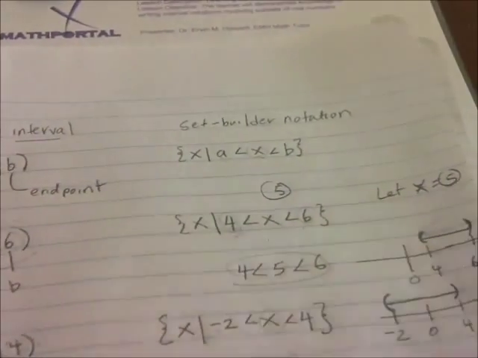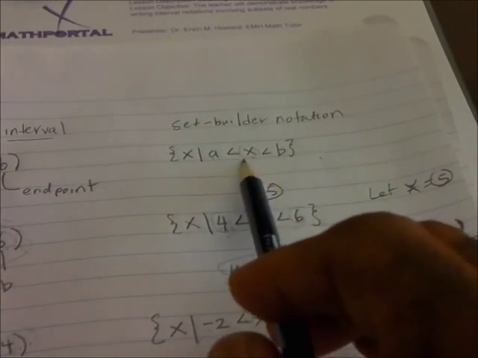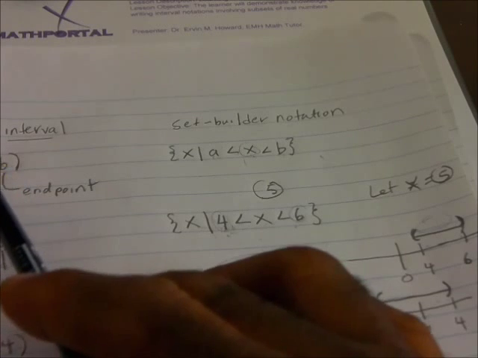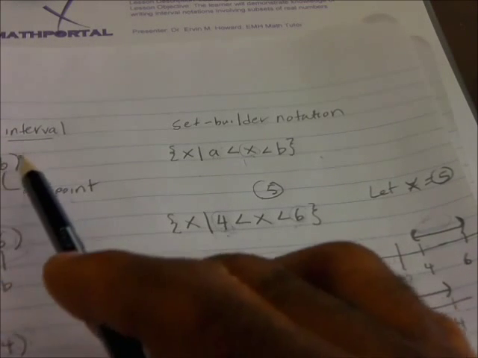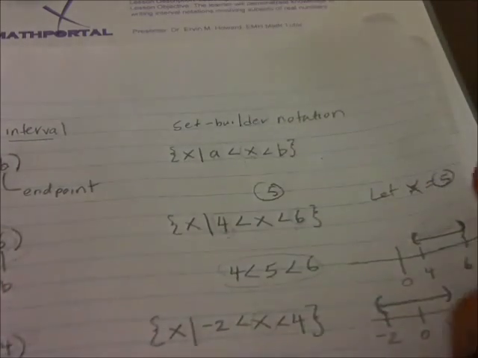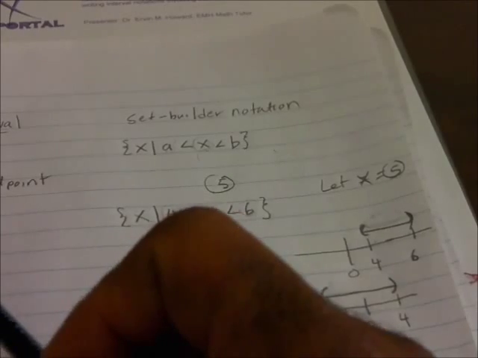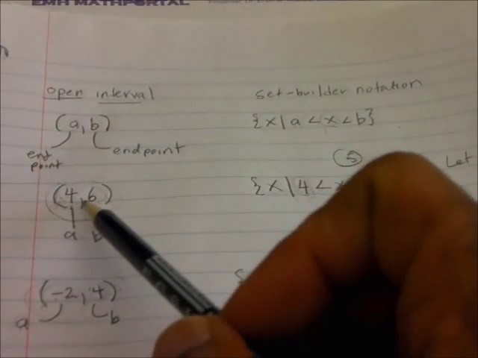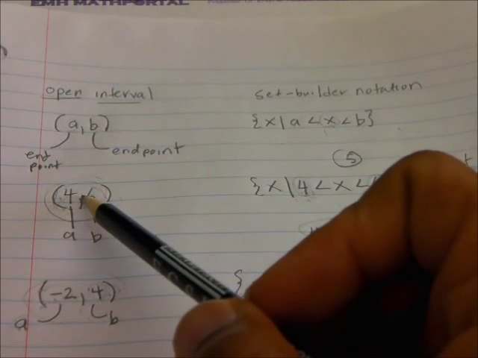But I want to make one point clear: when we're talking about the open interval, we're using the set builder notation as a definition to describe the behavior of the numbers following one after the other, A and B. The first number in the interval, 4 for example, if we go back here, is less than the numbers between 4 and 6.